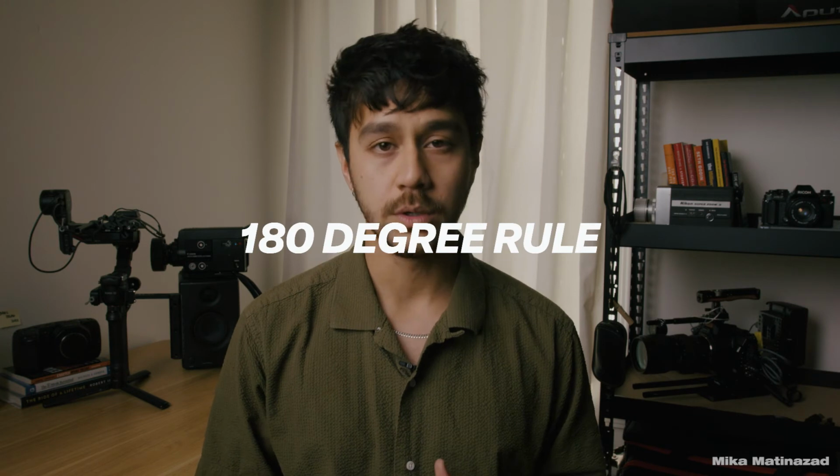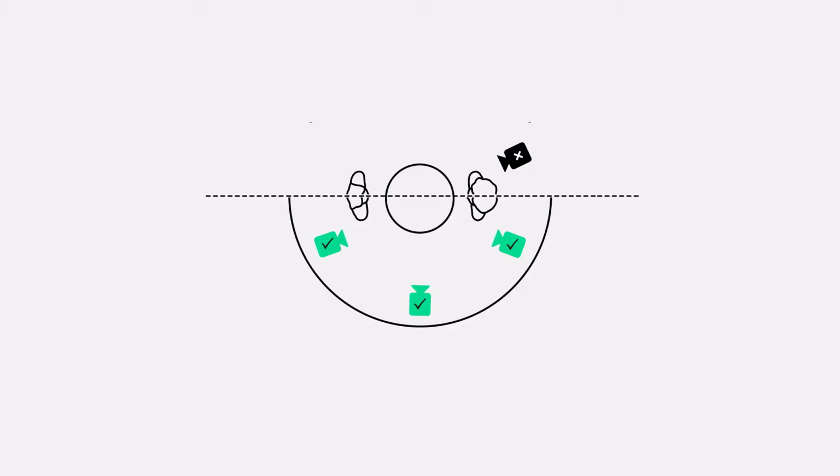Now, something else that you'll learn as you dive deeper into filmmaking is the 180-degree rule. It's basically this imaginary line that you draw in the middle of your scene, and you only allow yourself to shoot on one side of the plane. You have to be careful to not cross that plane, as it confuses the direction that the audience is expecting to see the characters in.